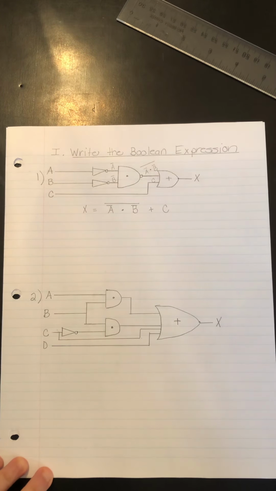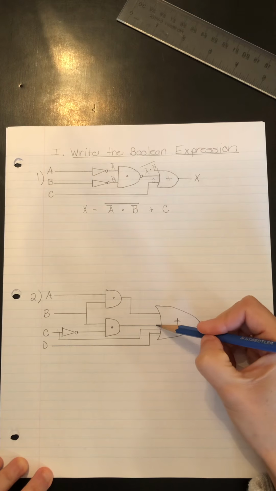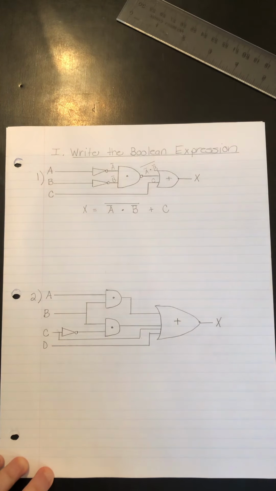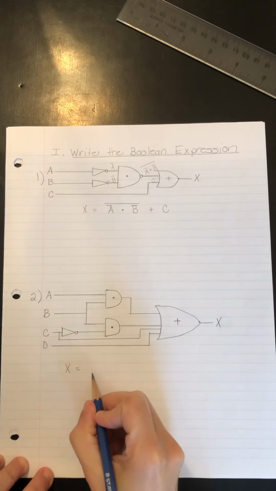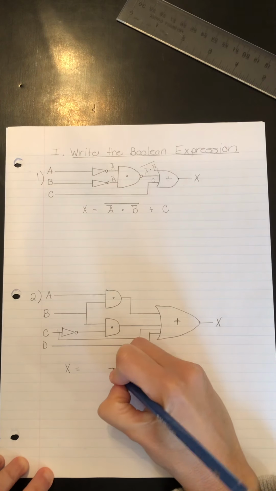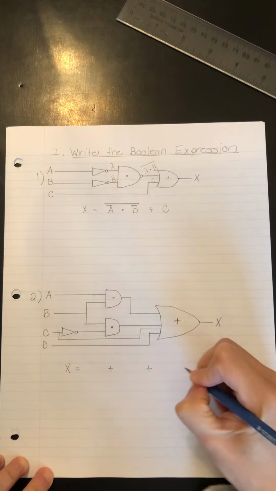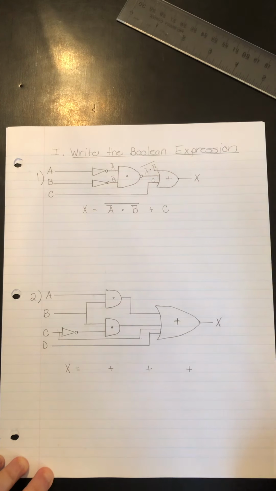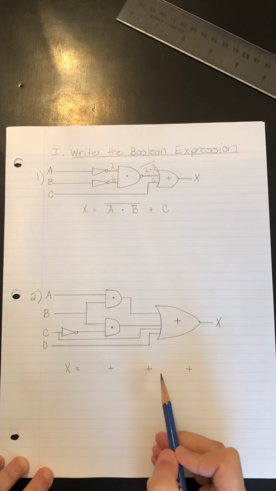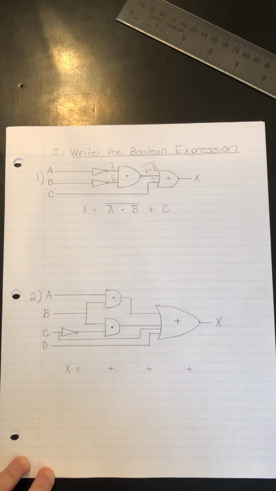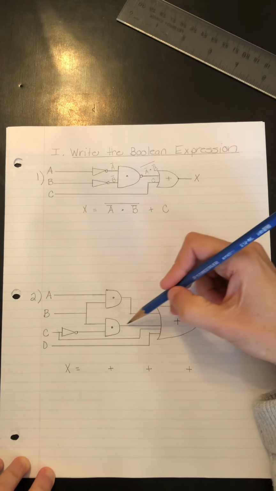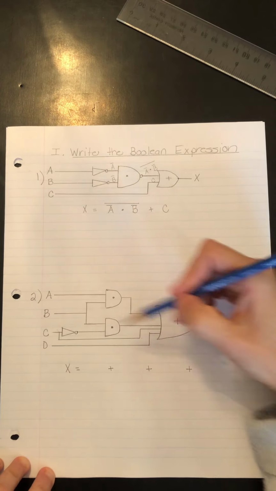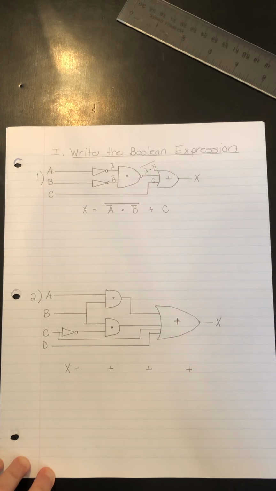Now look, what is being added? 1, 2, 3, 4 things are being added. So in our expression for X, we're going to be adding 4 things, which means we need 3 plus signs, right? So we can put 1, 2, 3, 4 things here that are being added. And then we can just follow these wires back if we like to see what is being added.